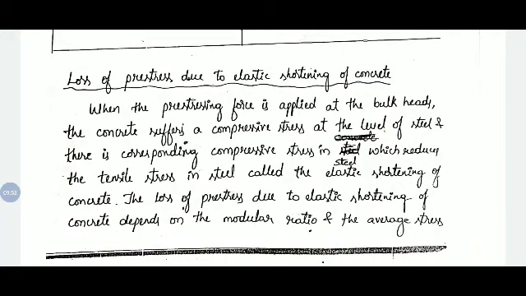So this corresponding compressive stress in steel, that is, the steel tries to come back to its original position. During that time, the compressive stress will be acting in the steel. So that will reduce the stress in steel, and that we call elastic shortening of concrete.